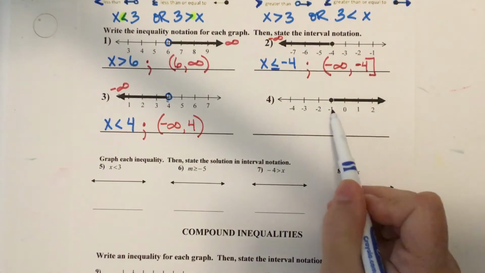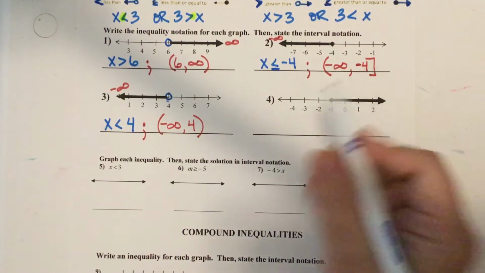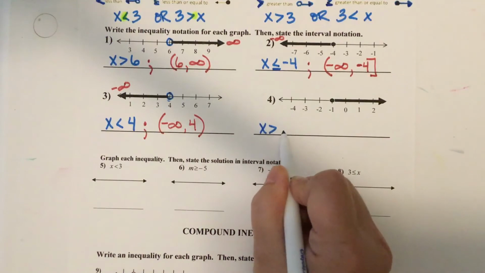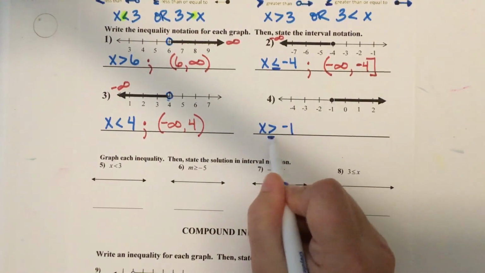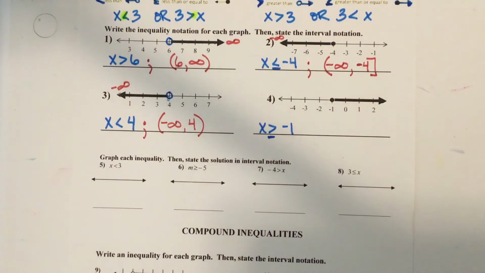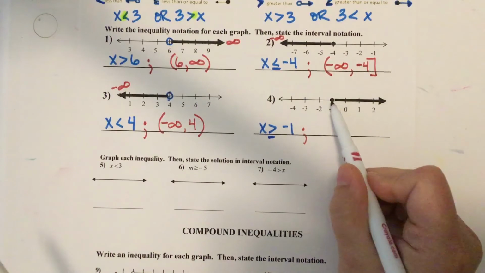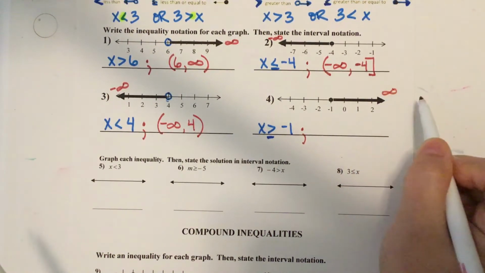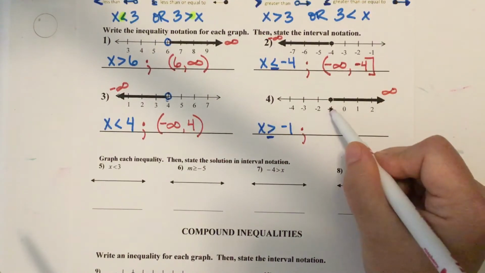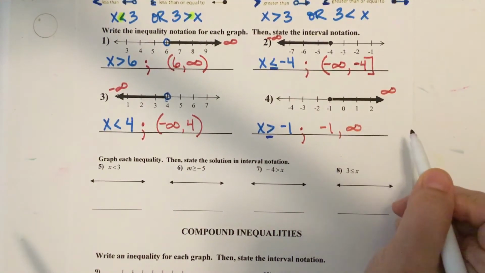Okay, this one starts at -1 and the shading goes to the right, so the numbers are getting greater. So x is greater than -1, and because of the closed circle, it gets an equals. So that's inequality notation. Now let's try interval. As you go to the right, you get bigger, bigger, bigger. So this time you're headed to positive infinity. Well, it's smaller number, bigger number, so it's -1, comma, infinity.